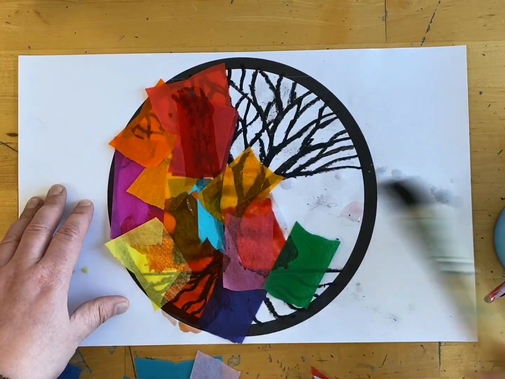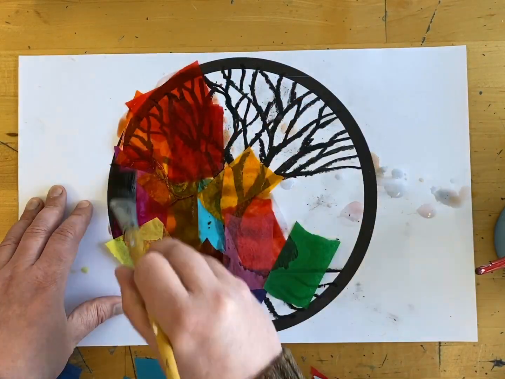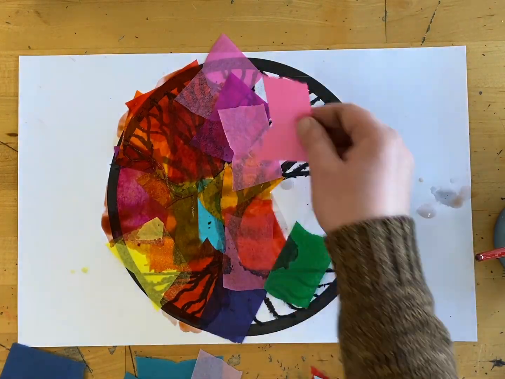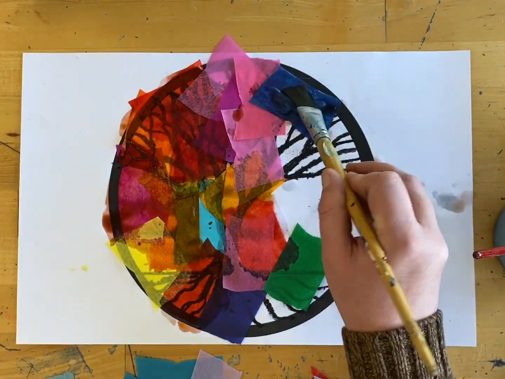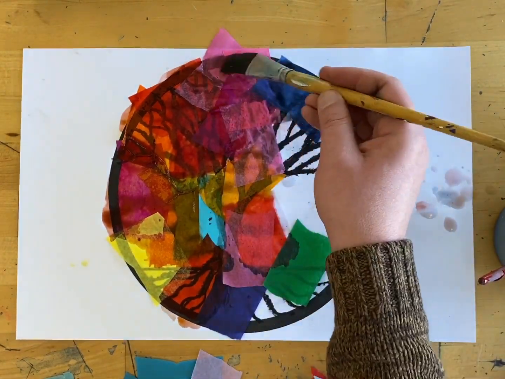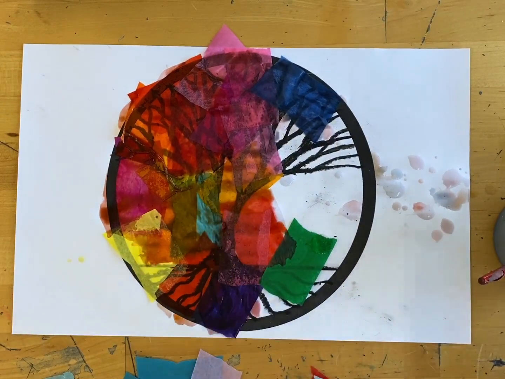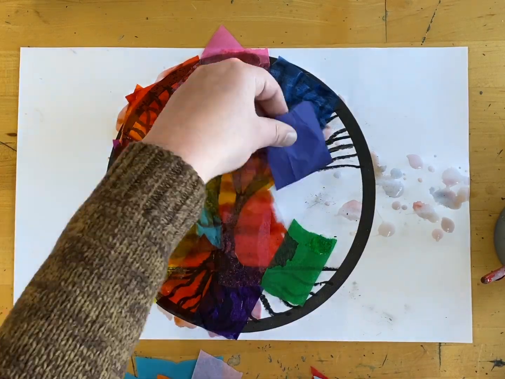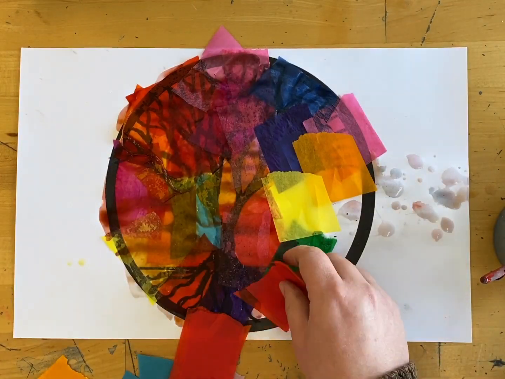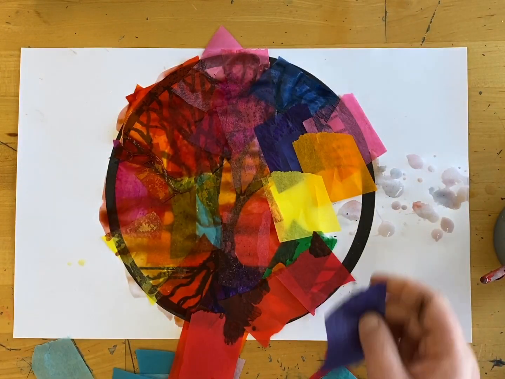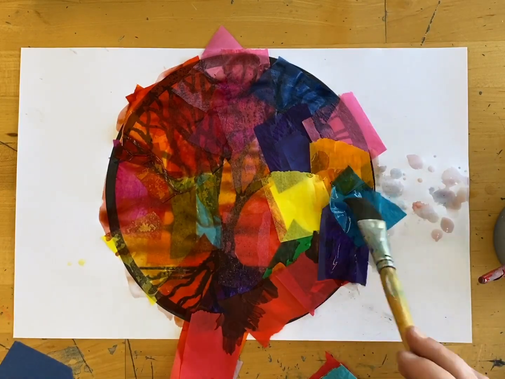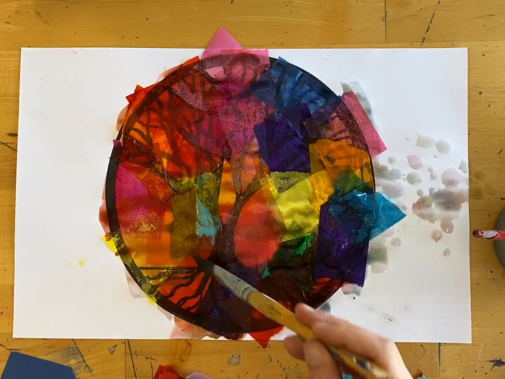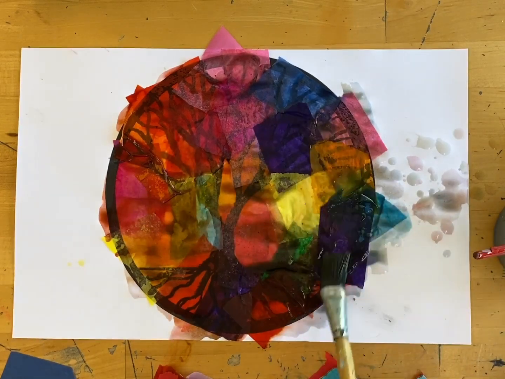So what I'm going to do is put many different colored tissue papers over my tree of life, and I'm going to paint them with water. It's good to spread them out, mix up the colors. The colors will kind of flow into each other and mix on their own. And you've got to make sure that you are using enough water so that the dyes of the tissue paper come out and color our trees of life. Cover the entire circle and make sure you use enough water.